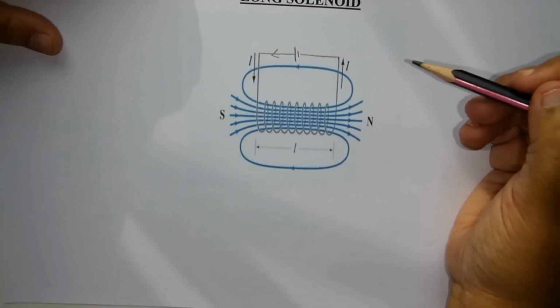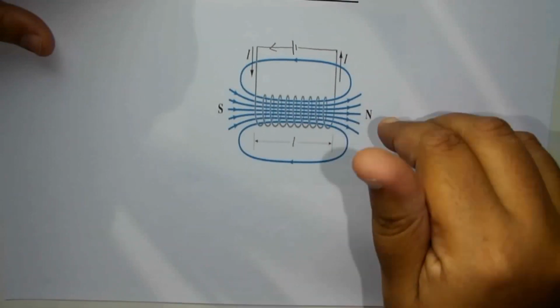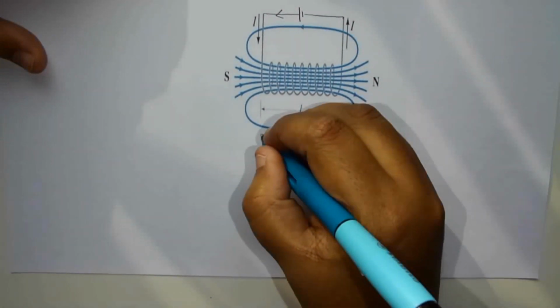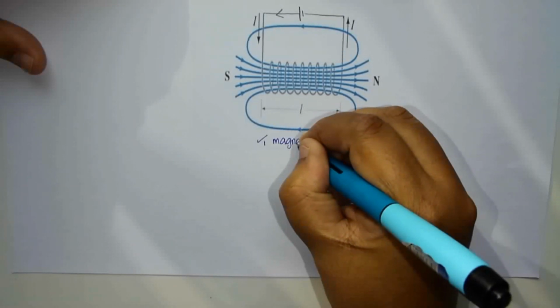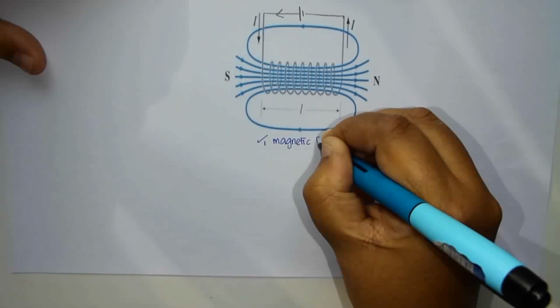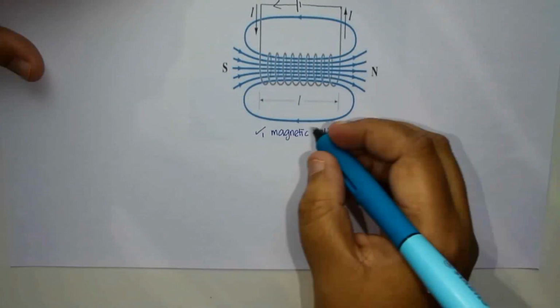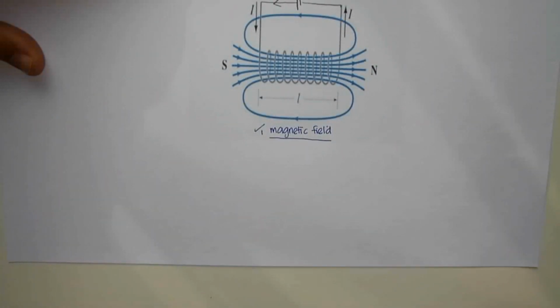Now when we talk about the magnetic field due to current in a solenoid, we know the magnetic field is a vector. We need to know about direction and also magnitude.